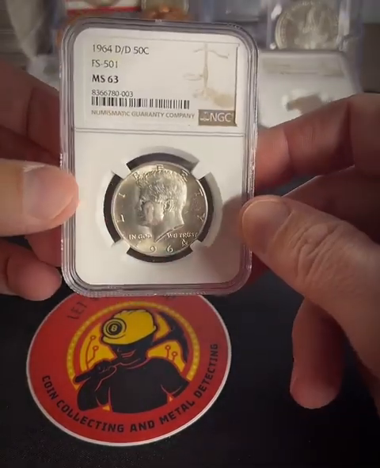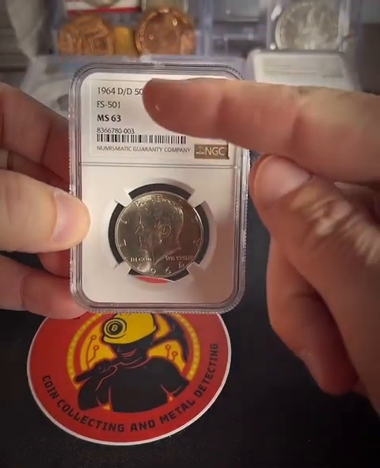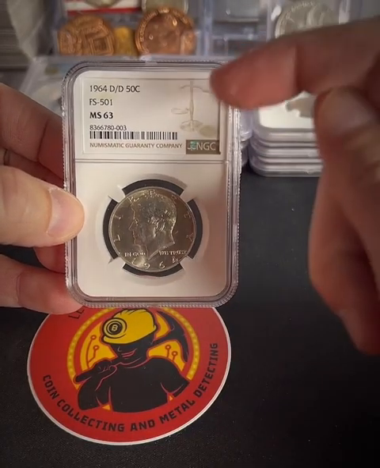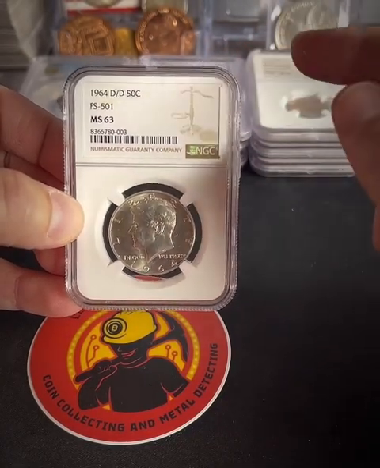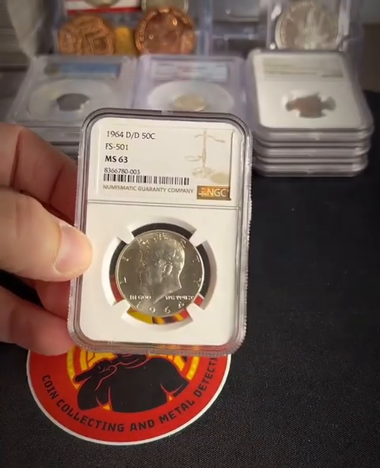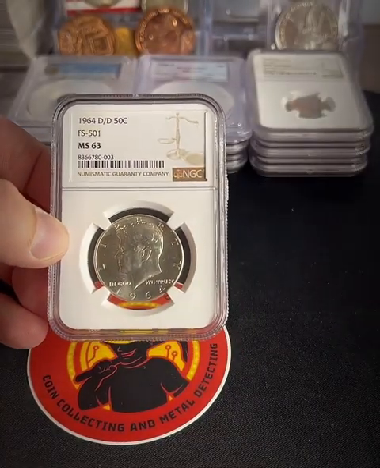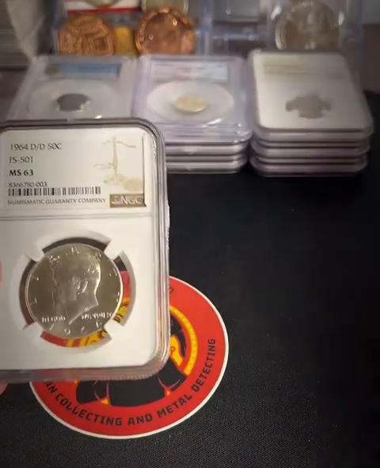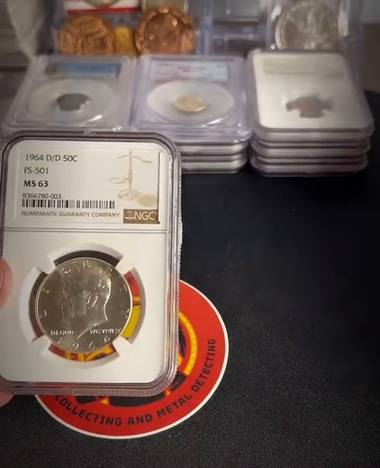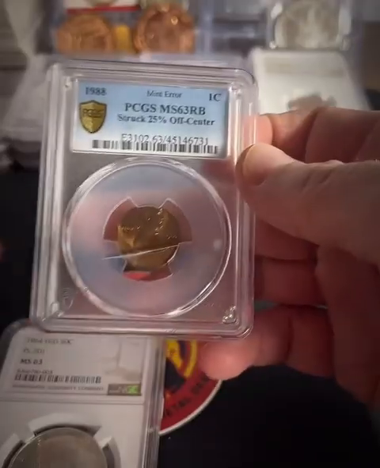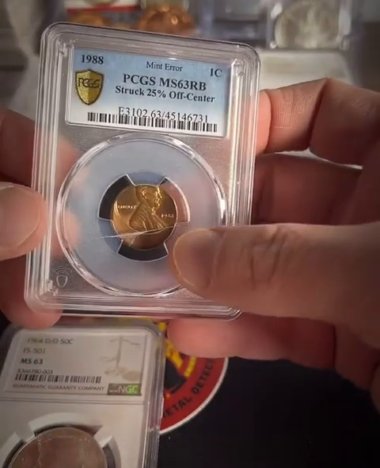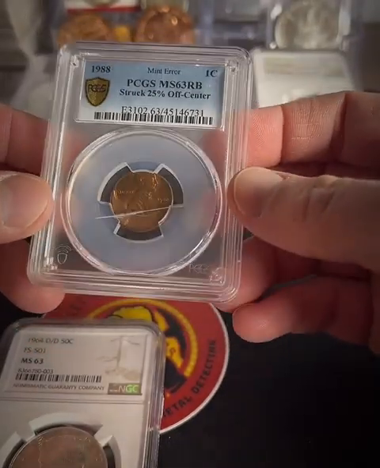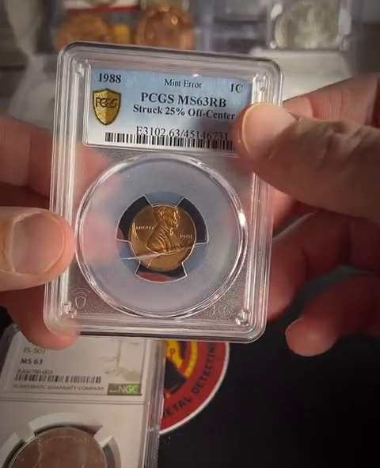So this is a beautiful coin. This is a variety. So the D over D, that FS 501, this is going to be a variety. And I'll show you an error coin here in a sec. So this one right here, let me see, which one's this? An error coin is going to be something like this. Don't worry about the cracked case. That's the way PCGS sent it back to me. So this is an error coin.